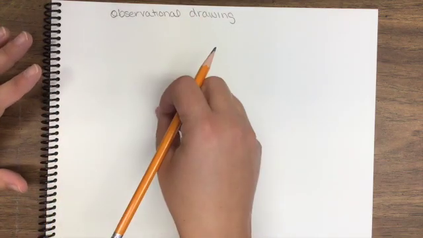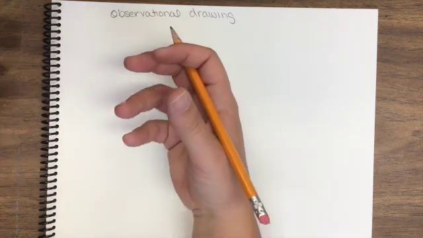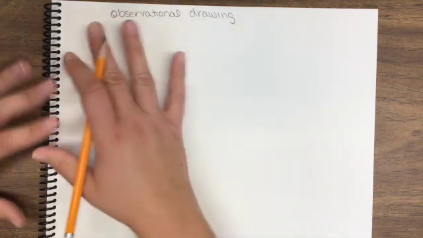Okay, so you should be on a new page in your sketchbook. At the top, I would like you to write observational drawing. There are a few notes that I would like you to take. Then I'm going to show you how to go about practicing your drawing, and then I'm going to have you go ahead and practice on your own.